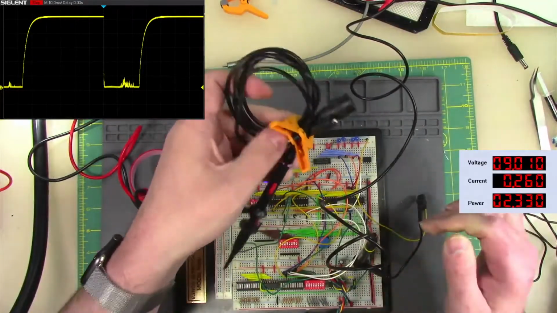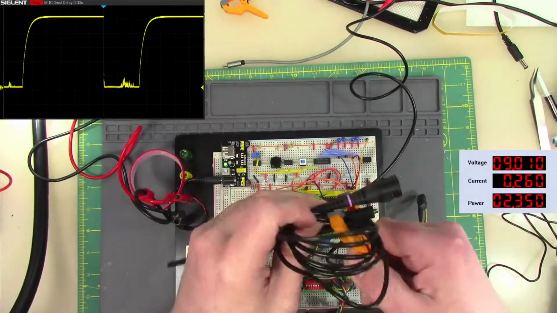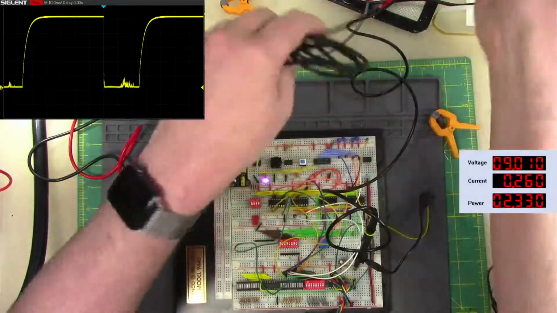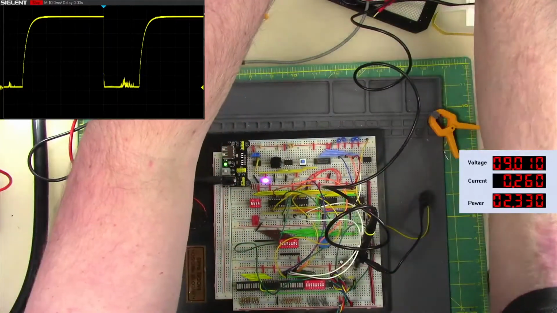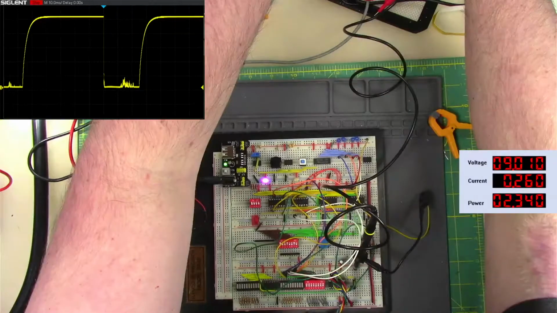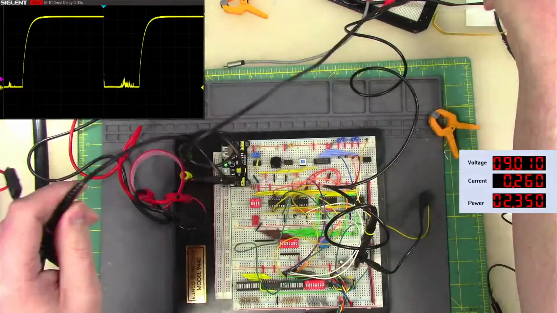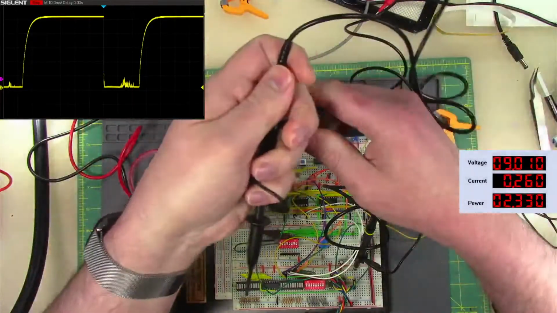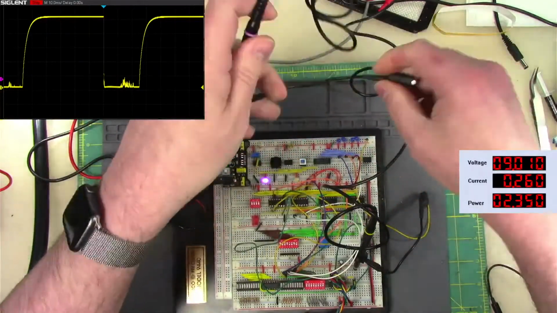Let's just leave that hooked up, and let's plug in channel 2 and see if we can get 2 channels to display. Let's go to channel 2 and hook this up to ground.